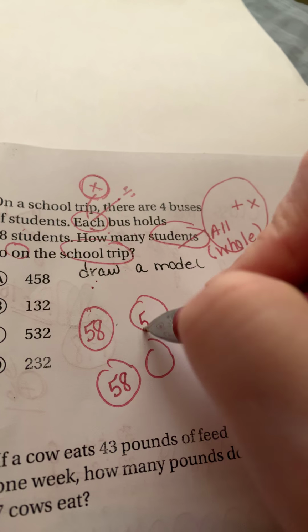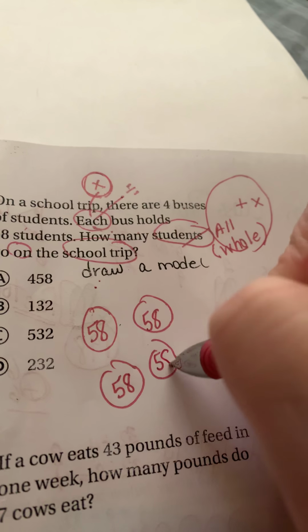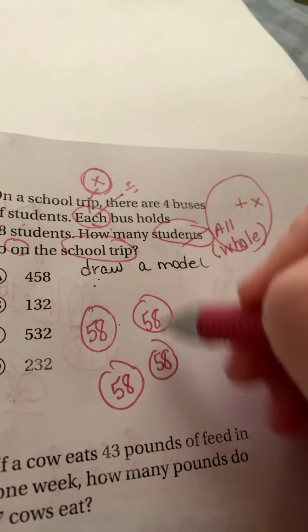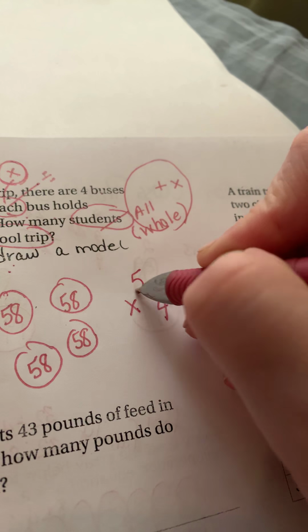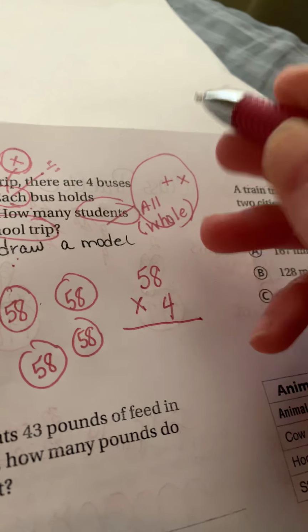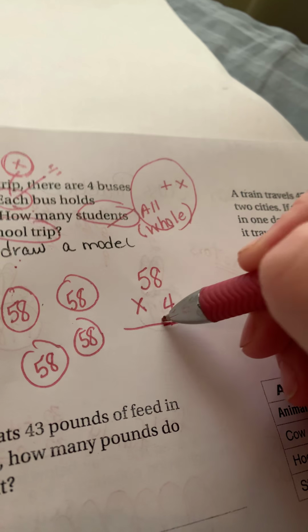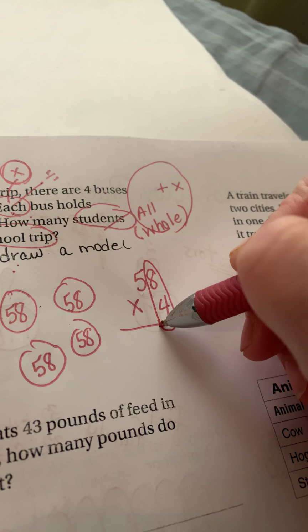How many is it? All right, so what are we seeing, y'all? And again, what do you want them to say? You want them to say repeated addition. How many times? 4. So we have 4 groups of 58. Which digit do we start with? 4. 4 times 8. 32.